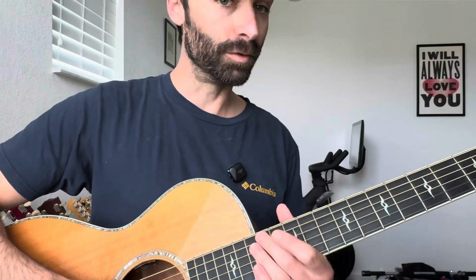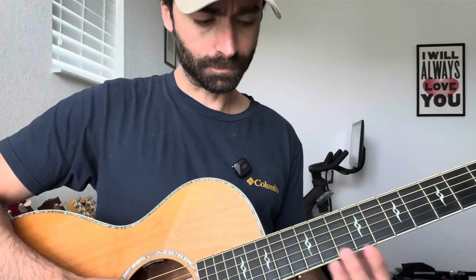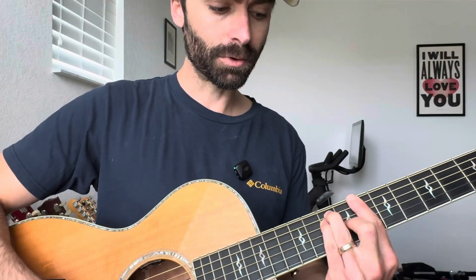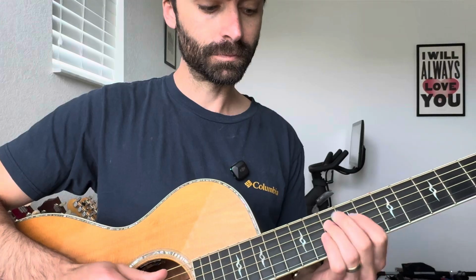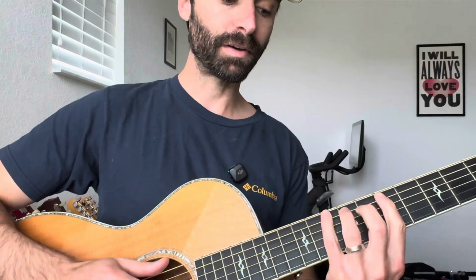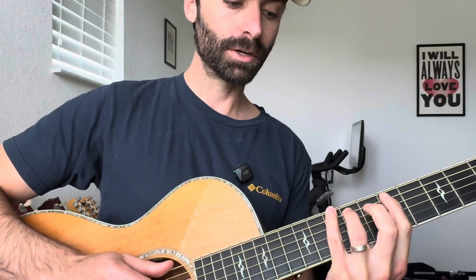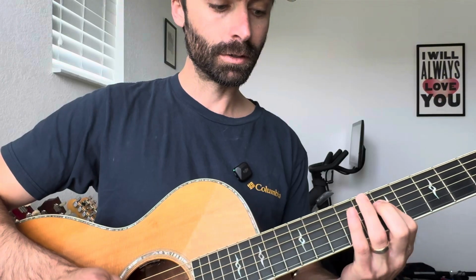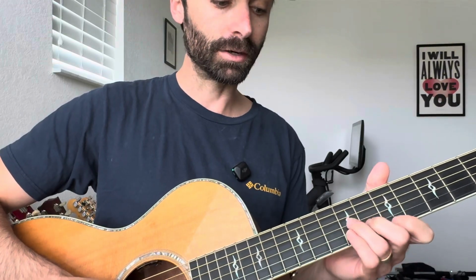I don't need to go move up and down the neck just yet. Everything's so closely related. You can jump to the 4 chord C major, the 5 chord D major, and the 6 minor.